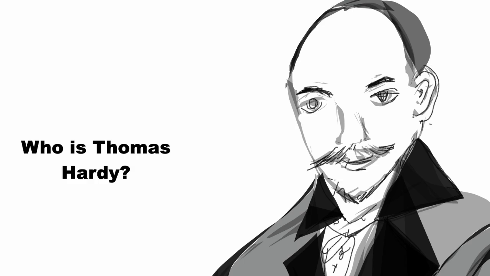Hardy did not attend university because of financial limitations. He became an apprentice architect at the age of 16 in Dorsetshire and later worked in London. In 1870, while restoring a church in Cornwall, Hardy met Emma Gifford, fell in love, and married her in 1874. Despite opposition from both families, their early marriage was happy. However, as Hardy became more famous, their relationship gradually deteriorated.